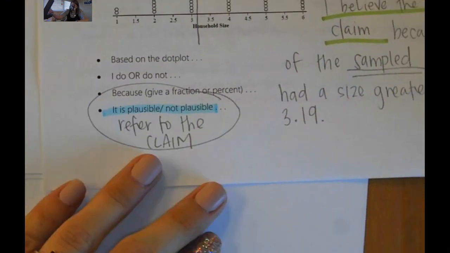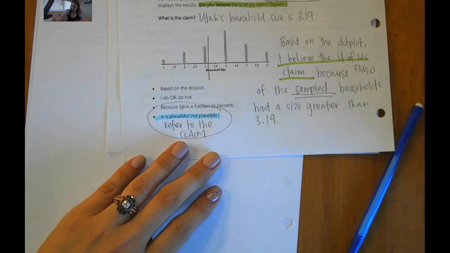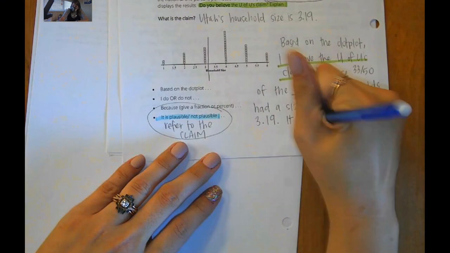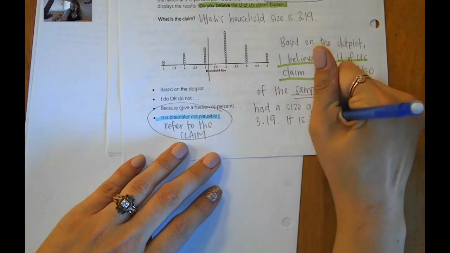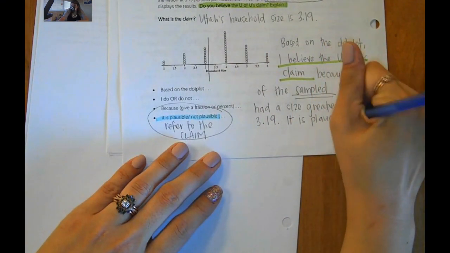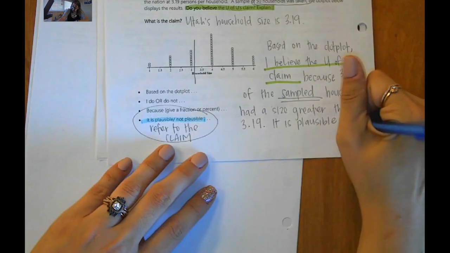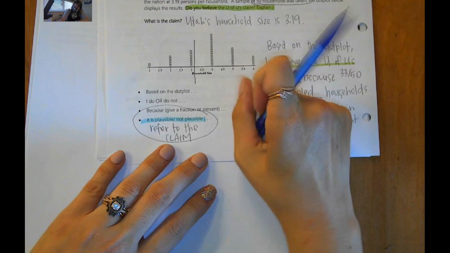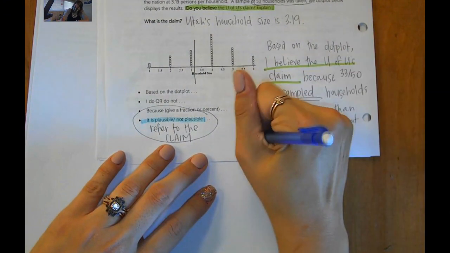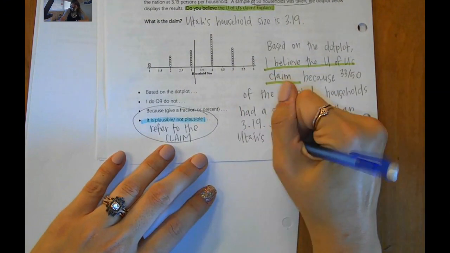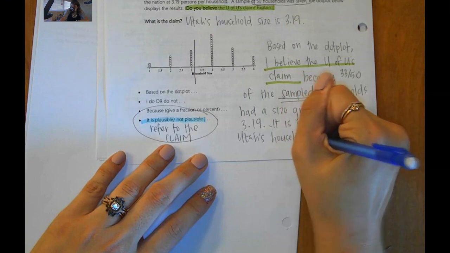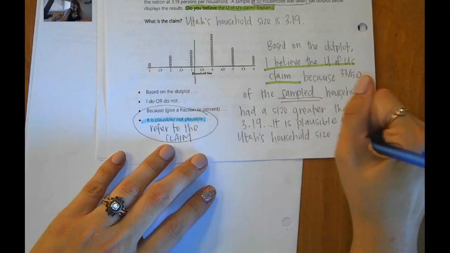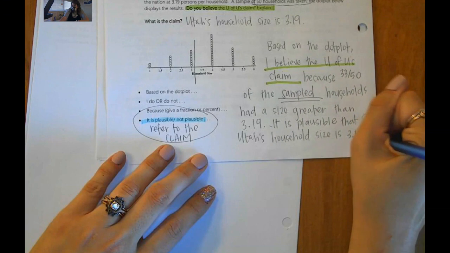So how we address that is, it is plausible. It is plausible that Utah's household size is 3.19.